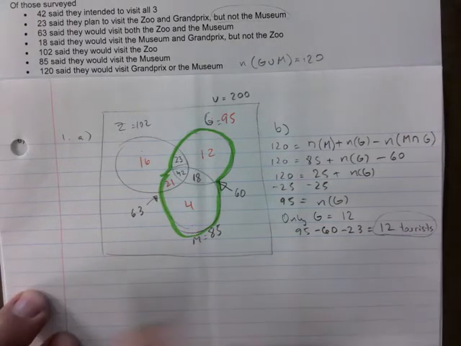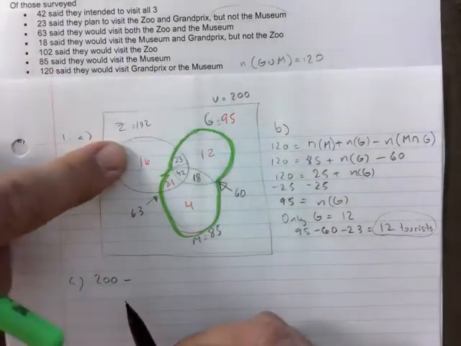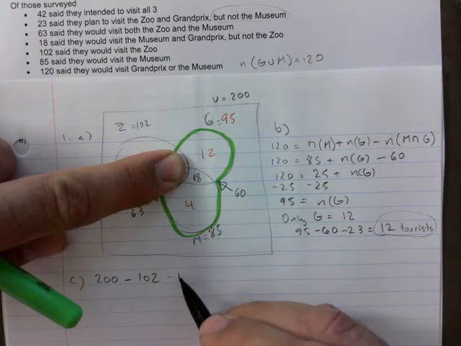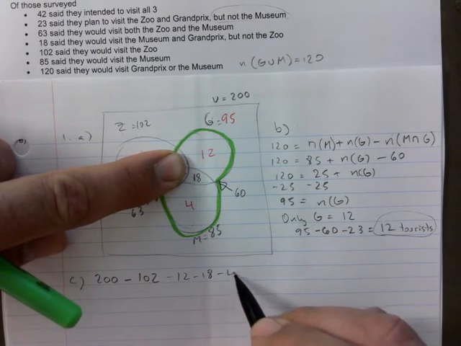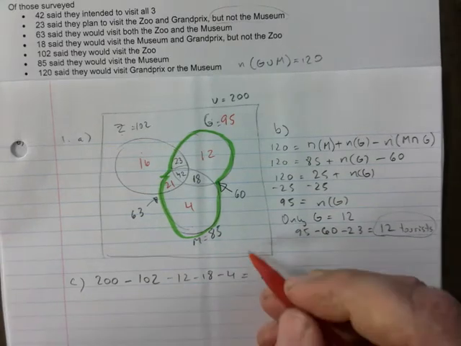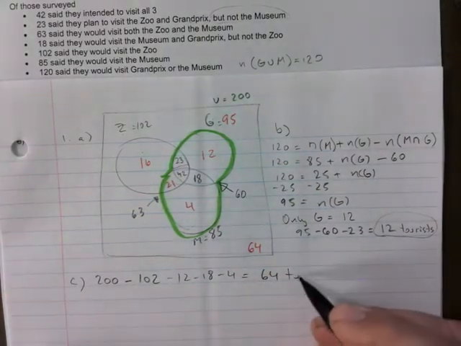And then for C, what was C asking for? Outliers, right? So I'm going to go 200 universal minus 102, and then minus 12, minus 18, minus 4, and I have 64 outliers. That needs to come in here. Okay, tourists.